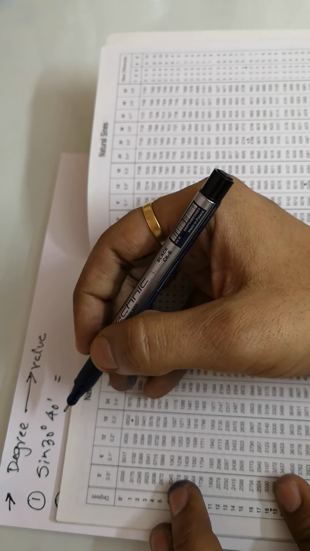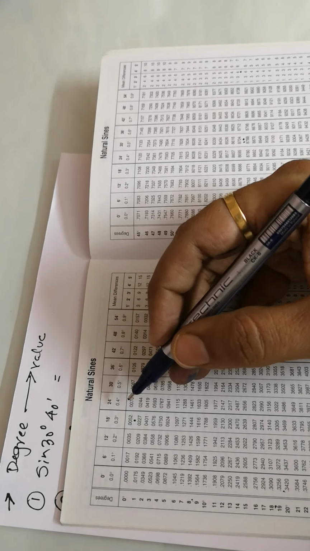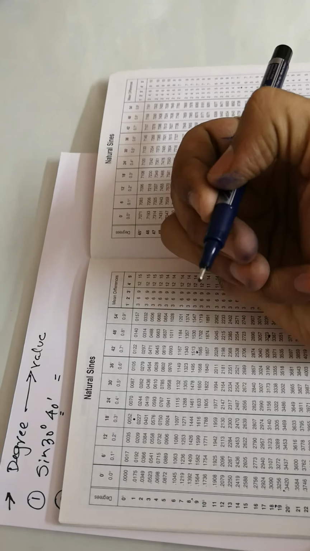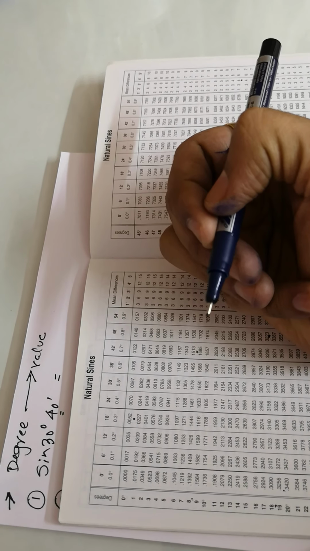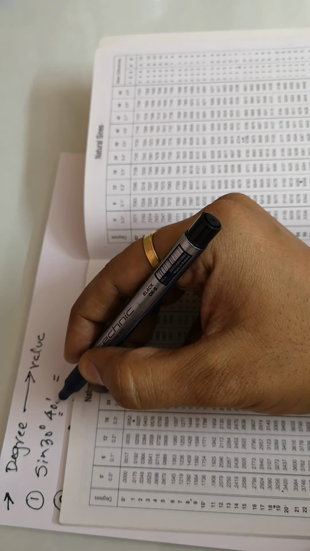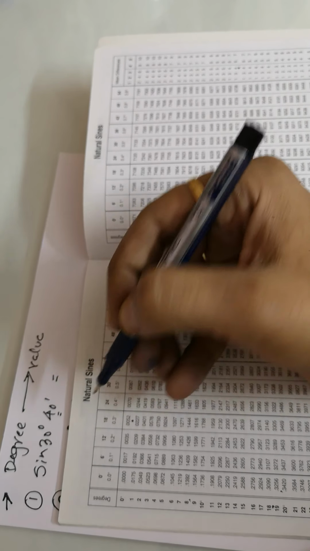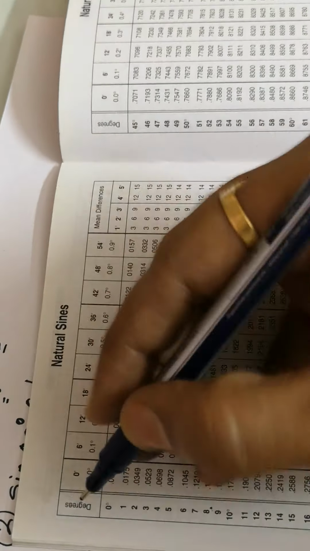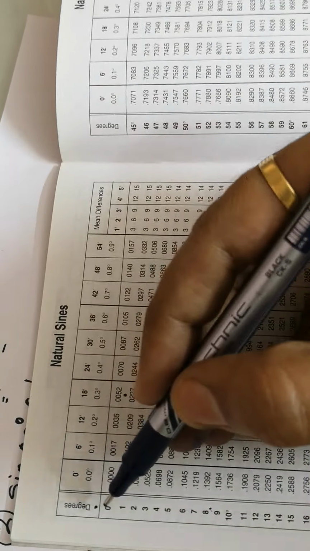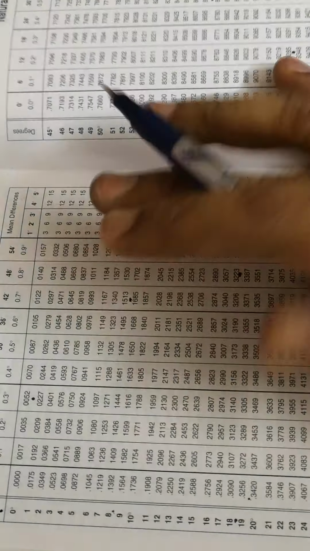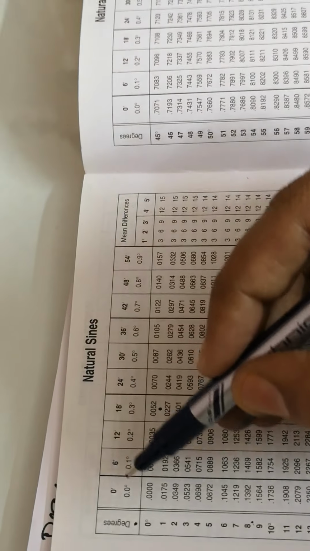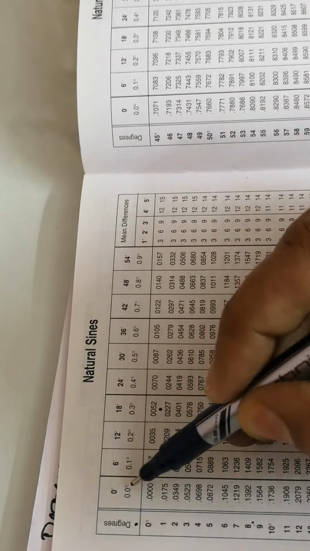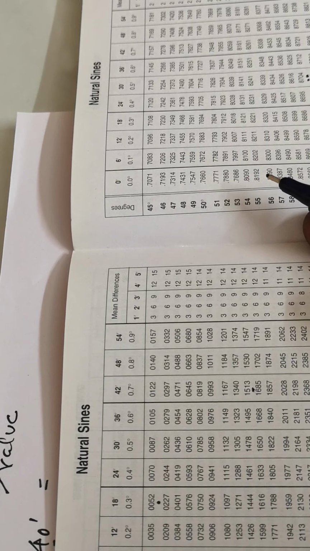This is the value which we want to find. Before going further, always check that your minutes must not be higher than 60. Right now it is below 60, so it is perfectly okay and ready to find from the log table. You can see that at this corner of my table I have degrees. Whenever we discuss degrees, we look at this column, and whenever we discuss minutes, this is the row we look at. So I want to find sine 30 degrees and 40 minutes.